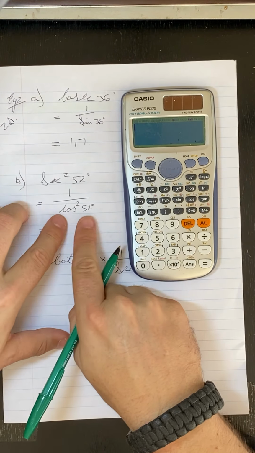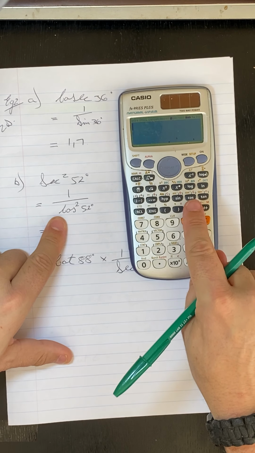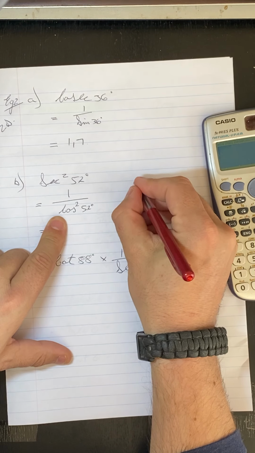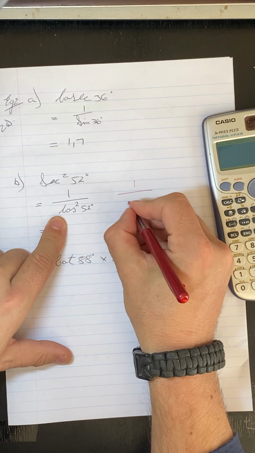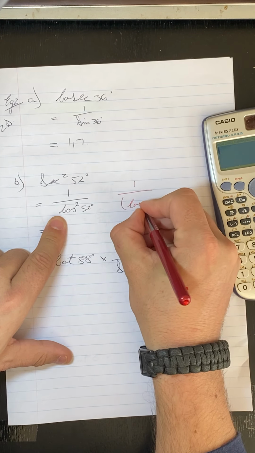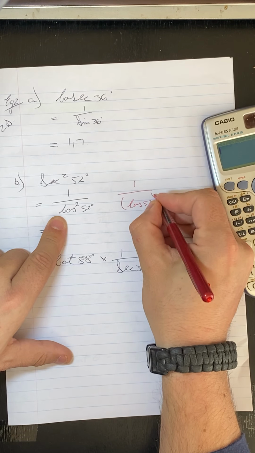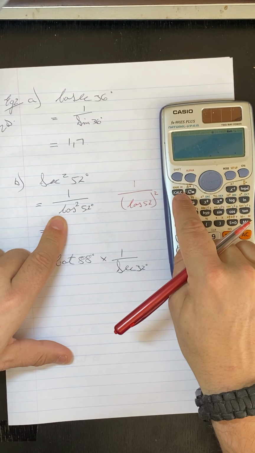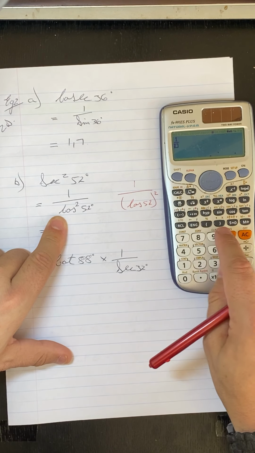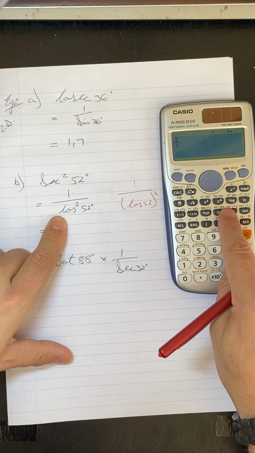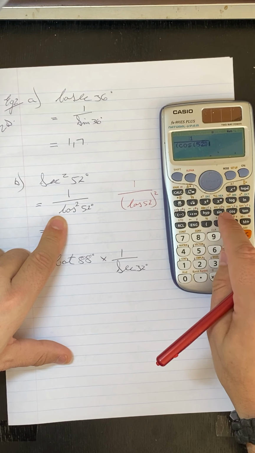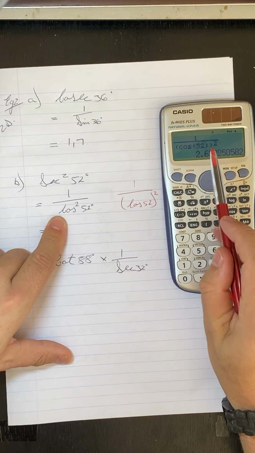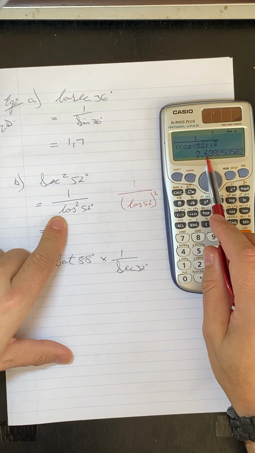So you remember grade 10s, we don't have a cos squared button either. So how I'm going to write that on the calculator is I'll write it like this. 1 over bracket cos 52 squared. That is how I'm going to write it on the calculator. Okay, so 1 over bracket cos 52, close that inside bracket, outside bracket, and then square it. Round that off to 2 decimal places. It's going to be 2.64.